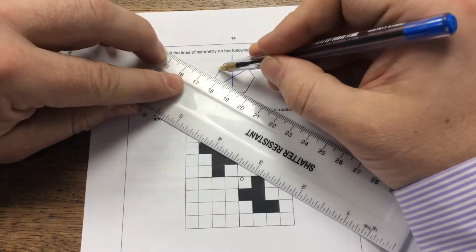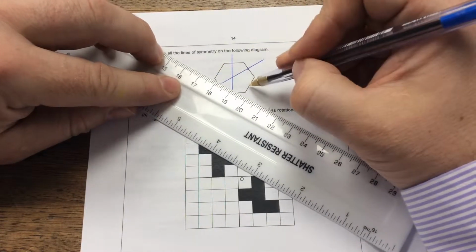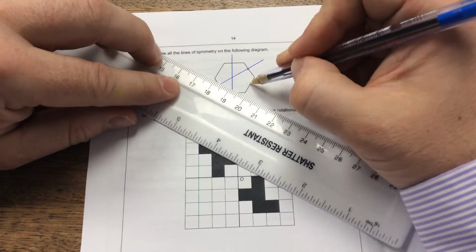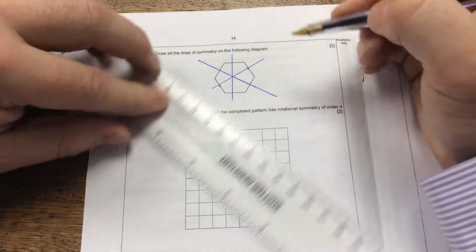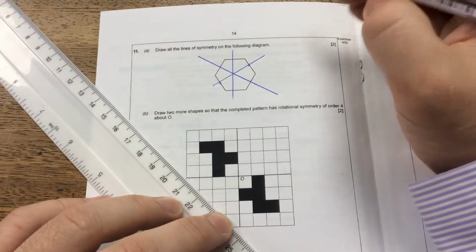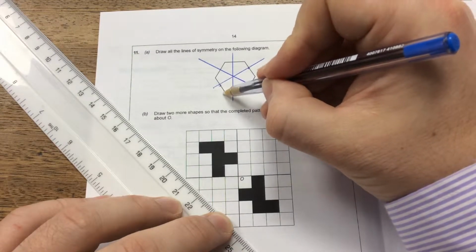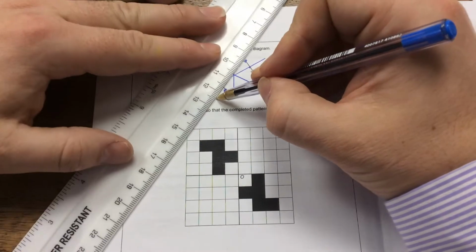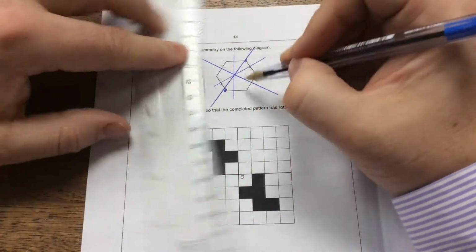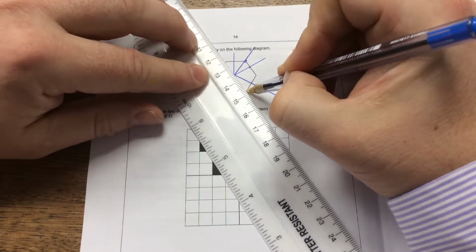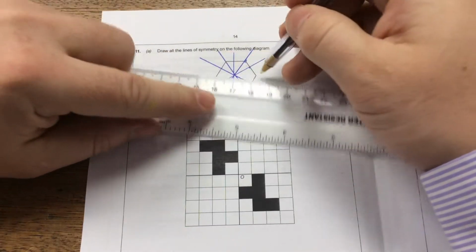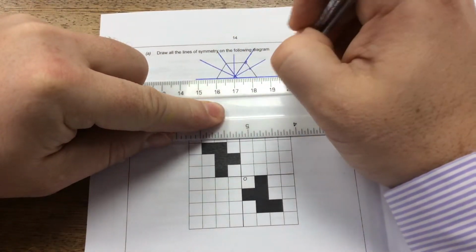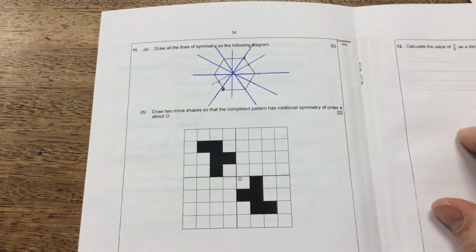Similarly, if I go from the midpoint of the top left line to the midpoint of the bottom right line, that gives me 3 lines of symmetry. But there are 3 others, and the other 3 would be from the corner points now. So the bottom left corner to the top right corner would fold over exactly. The bottom right to the top left, and straight across the middle. And that gives me 6 lines of symmetry.